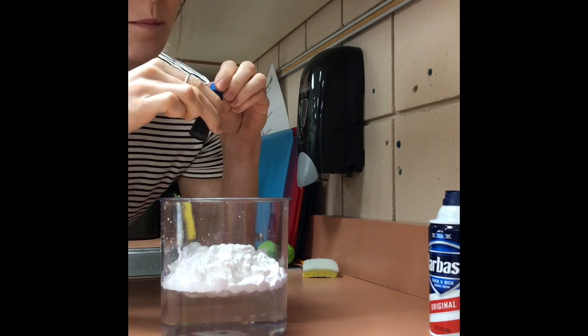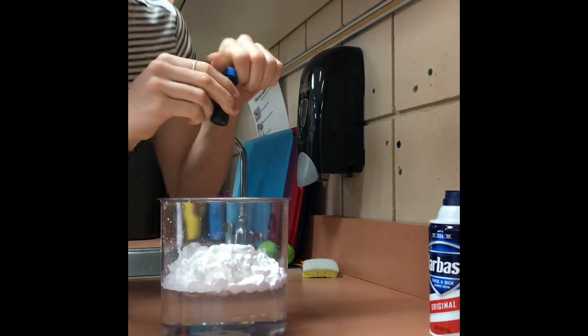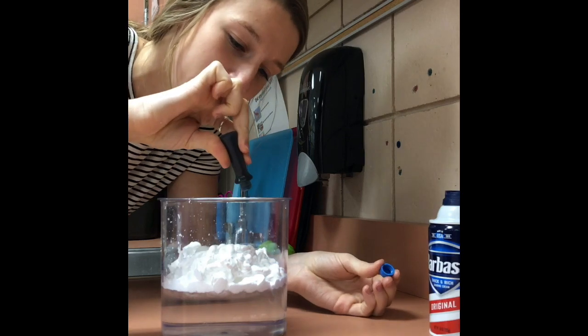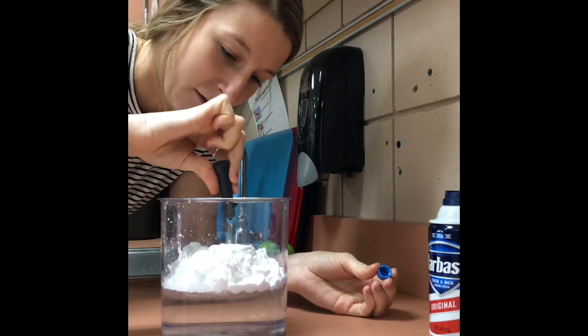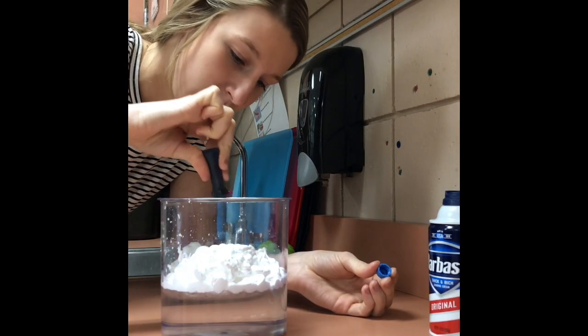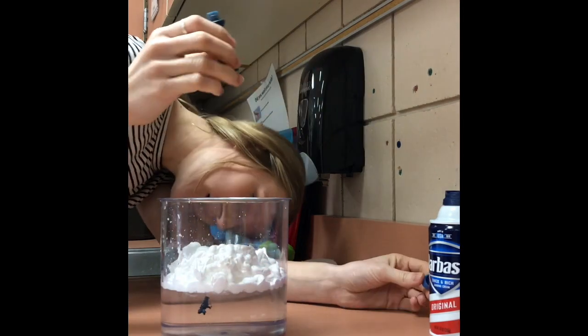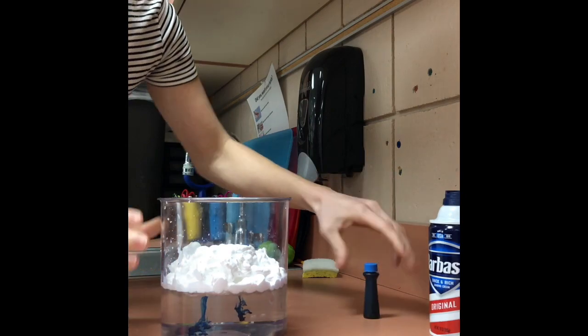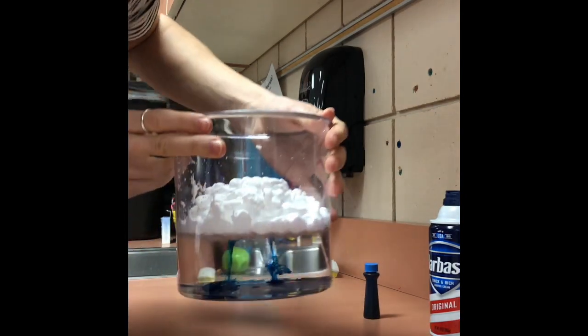So we're going to drip some food coloring and see if we can make it rain. Let's see if we can do it. It might take a little bit. Can you see it? Let's see if we can see it. Look at the rain. Cool.